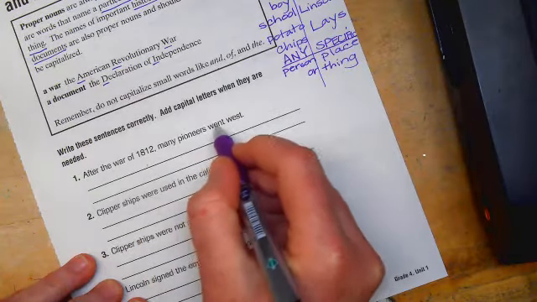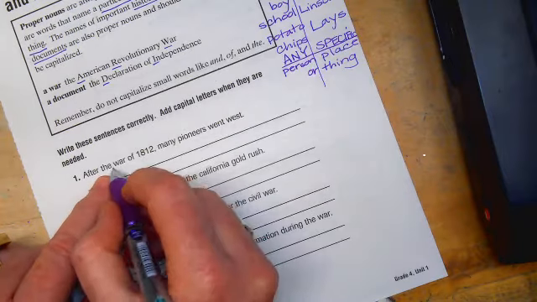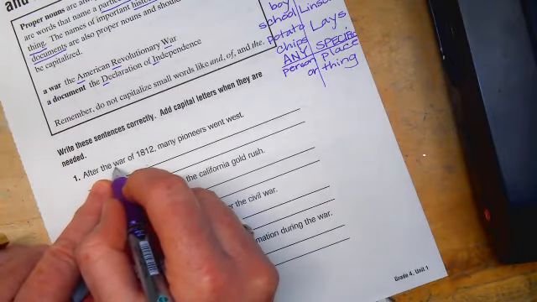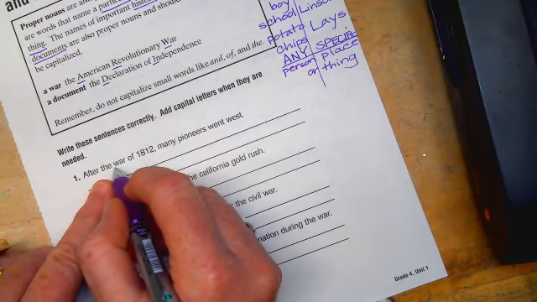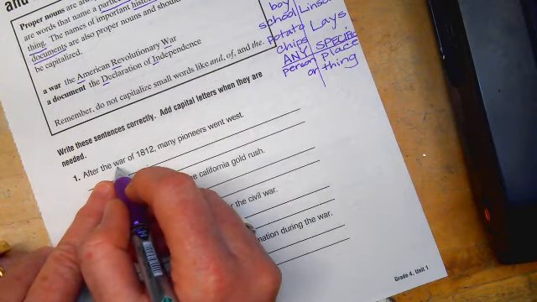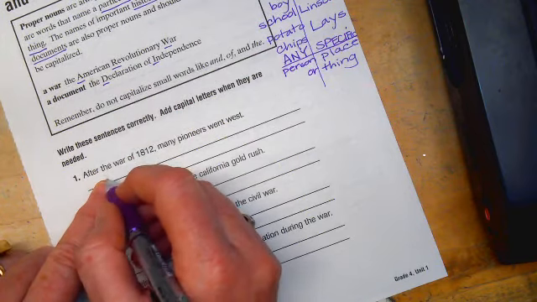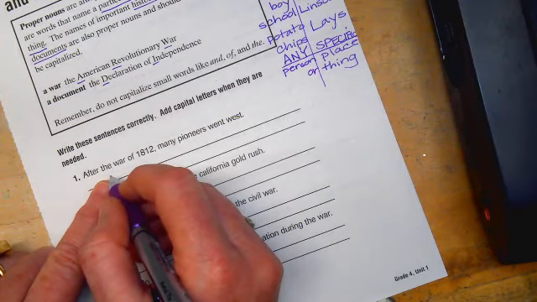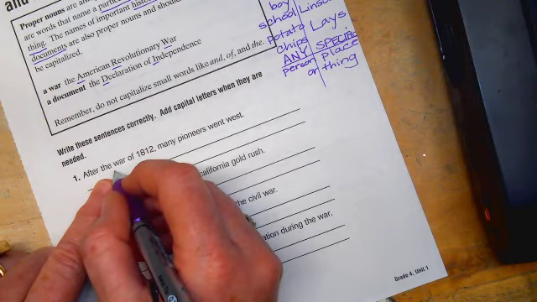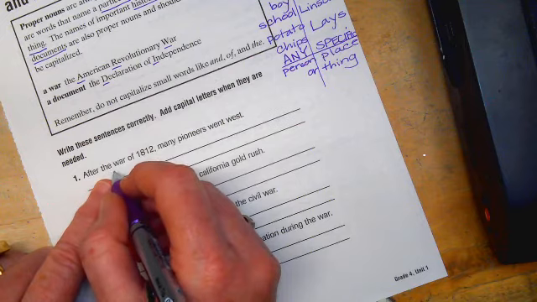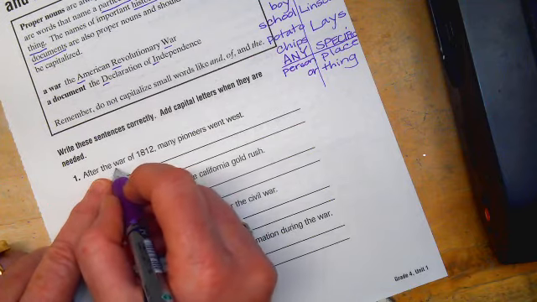So after the War of 1812, many pioneers went west. The War of 1812 was a very specific war. It was a war that we fought with England. And English troops actually came over here and set the White House on fire and burned the White House down. And luckily, the president's wife, her name was Dolly Madison, went in and pulled all of the paintings and saved lots of really famous artwork, took it out to the front lawn while the White House burned. So she saved some really famous pieces of art with her quick thinking.